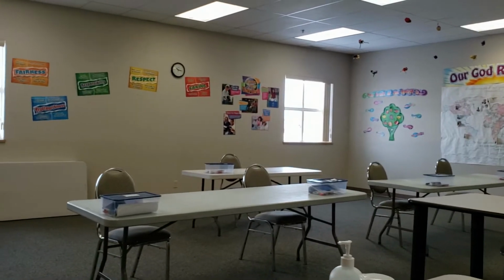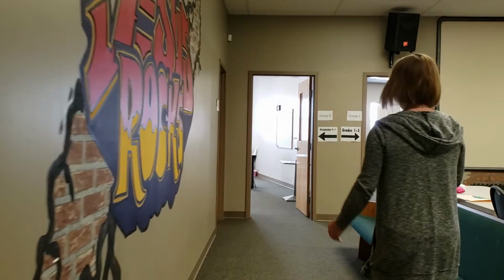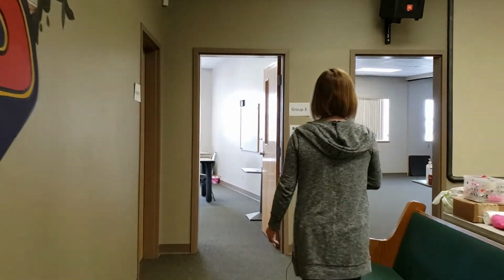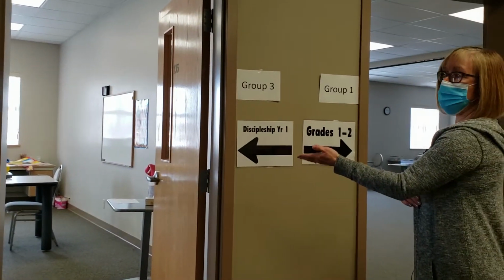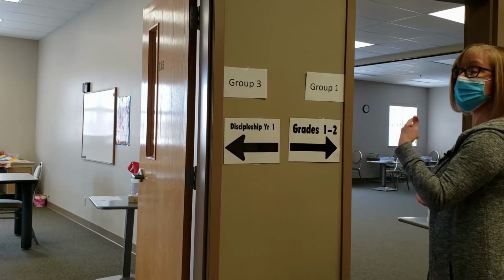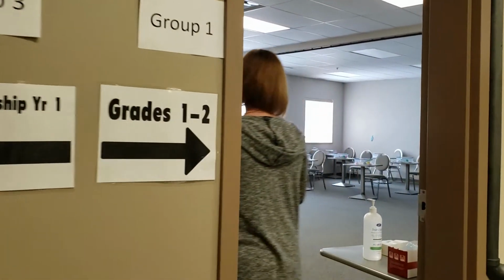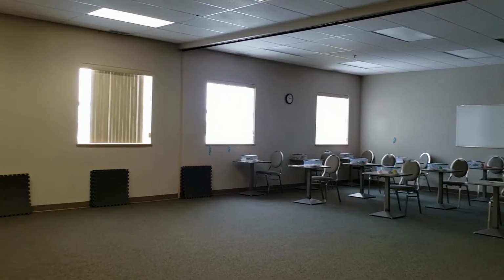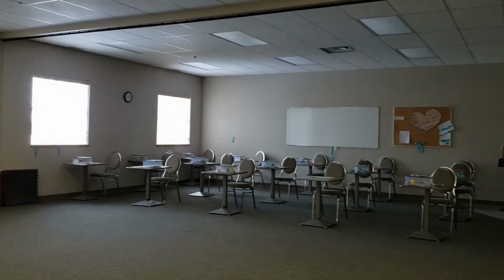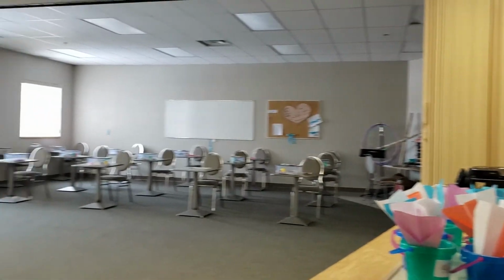And then for the rest of students, including grade 1 and 2, they're going to walk here by the pews. Discipleship year 1 students will enter through this door where they have their class. Grade 1 to 2 students will now enter through this door. And you can see this is our grade 1-2 class. They, again, have their own space to sit, and then they have space here in this open space if they're watching a video and want to sit on the floor on a mat.